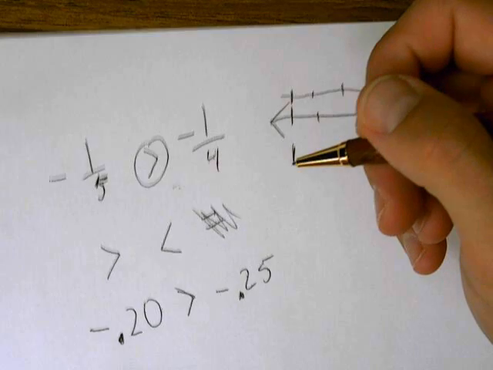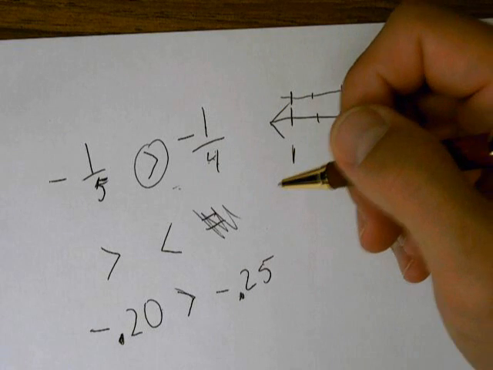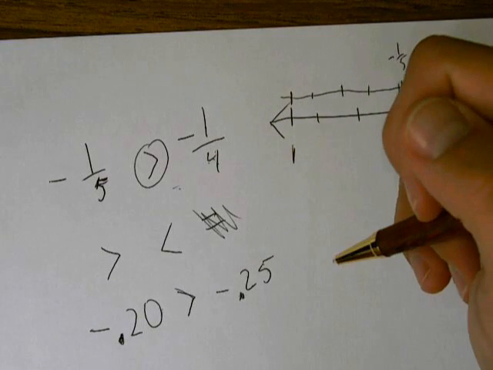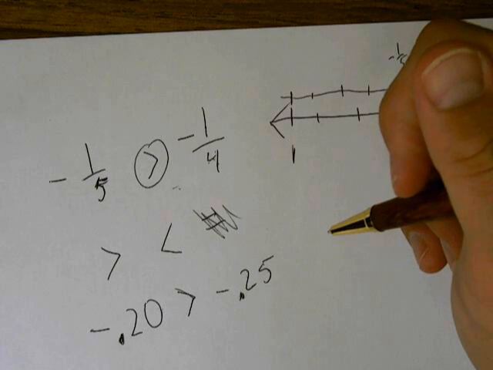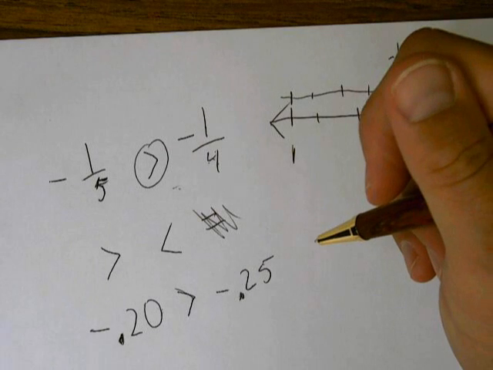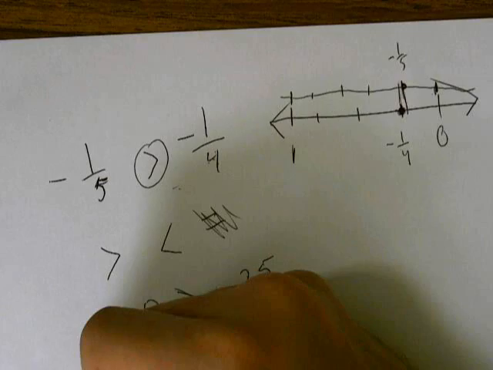Okay. Another thing they did is they gave you some numbers and they said compare them, put them in order from greatest to least or from least to greatest, right? So let's give you an example of some numbers.